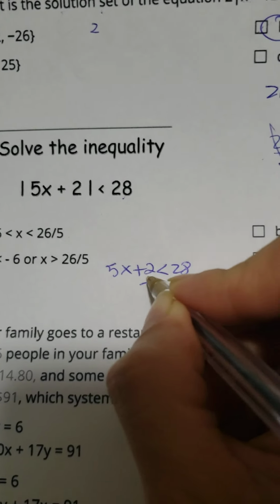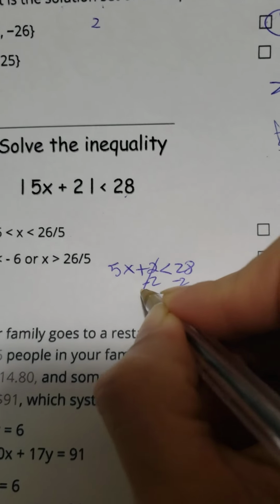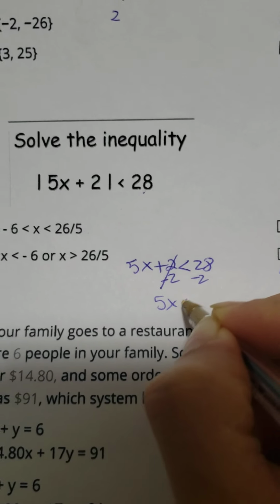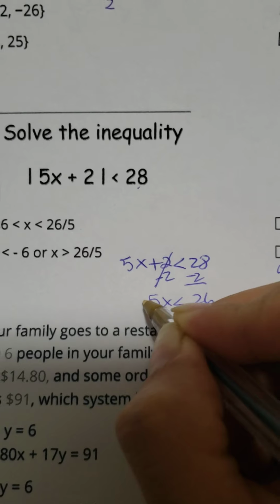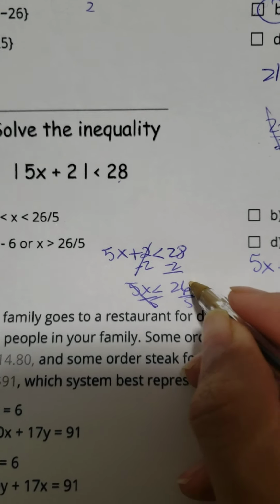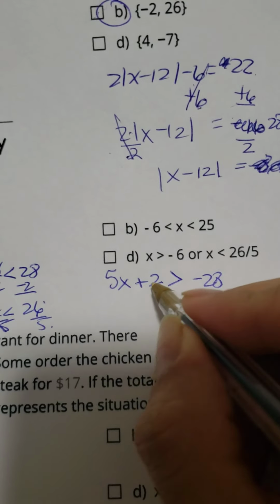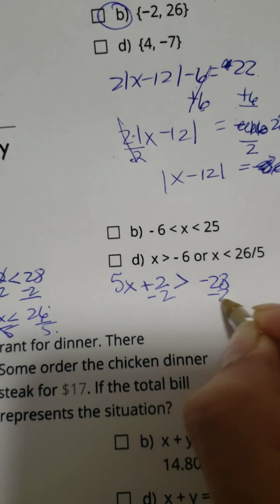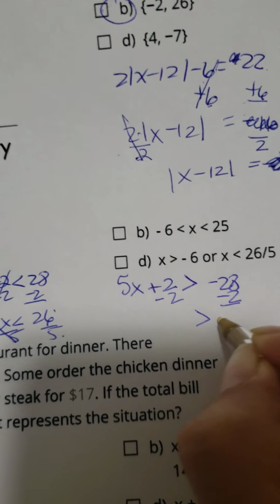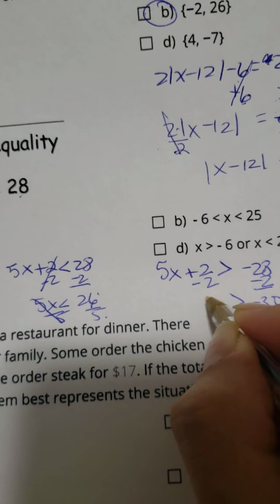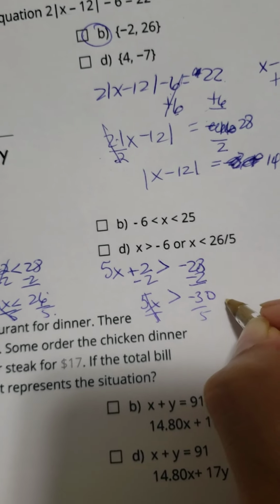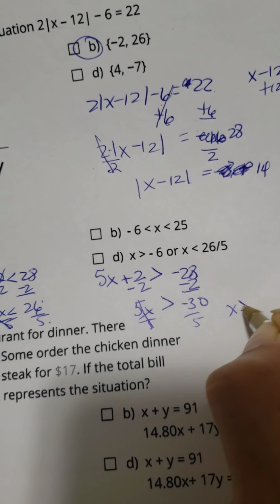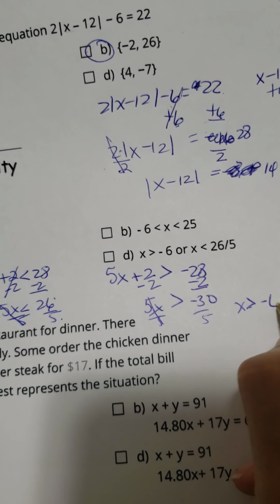So let's solve. Subtract the 2, subtract the 2. 5x is less than 26. Divide by 5, divide by 5. So x is less than 26 over 5. Then again, do it here. Minus 2, minus 2. This is negative 30. And then bring down the 5x, divide by 5, divide by 5. x is greater than negative 6.